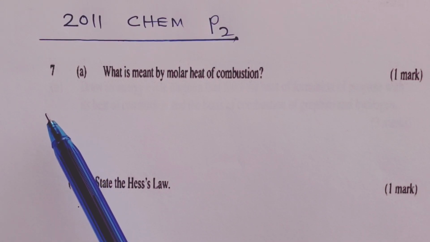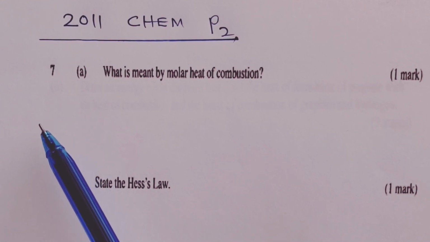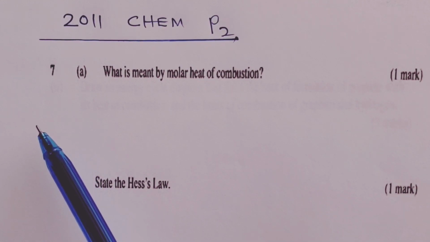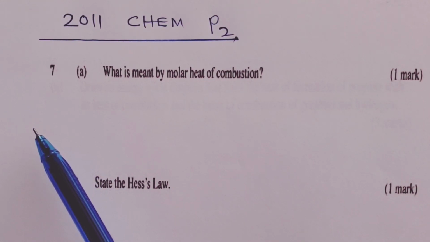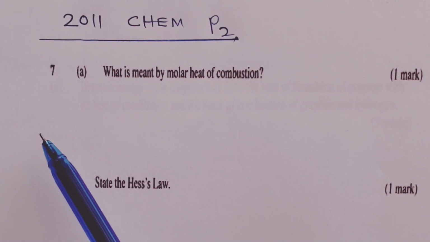We will also look at the year 2013 when Hess Law was again tested in Chemistry Paper 2. This time round, it was in question number 2, part A, for 5 marks.